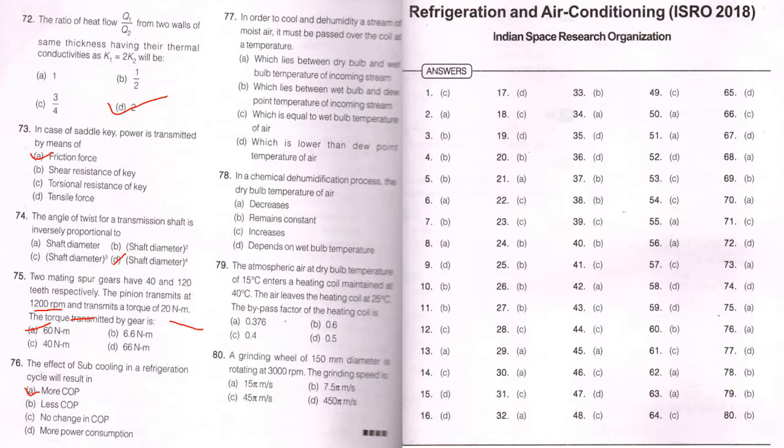77. In order to cool and dehumidify a stream of moist air, it must be passed over the coil at a temperature which is lower than the dew point temperature of the air. In chemical dehumidification process, dry bulb temperature. C, correct answer.